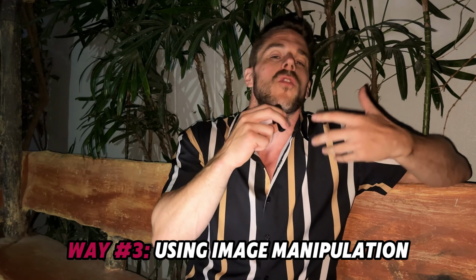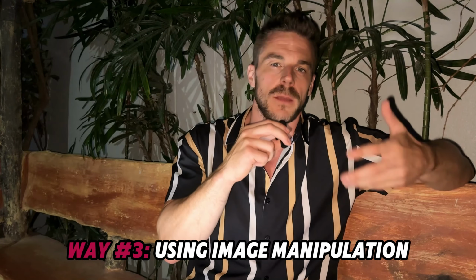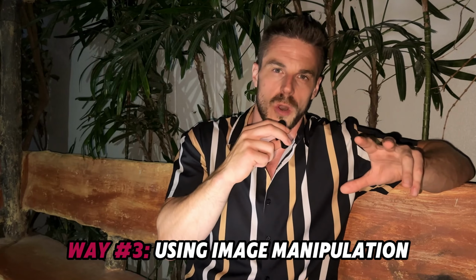And there's the third way of fixing that problem. You could of course also use image manipulation, a software like Photoshop, to just add whatever detail you want to see in the image. But as this is an AI channel, I don't want to talk too much about image manipulation. I just wanted to make sure to include also that method in the video, because sometimes you just don't get what you want, and then it can be necessary to work also with image manipulation.